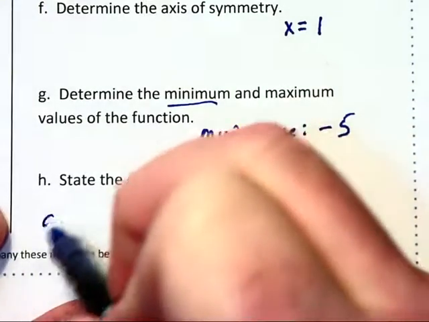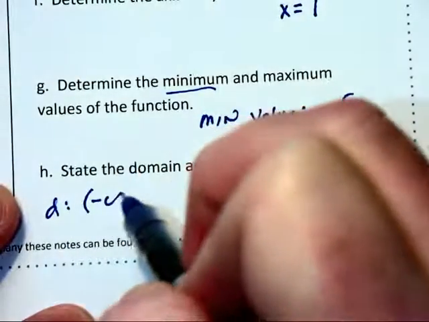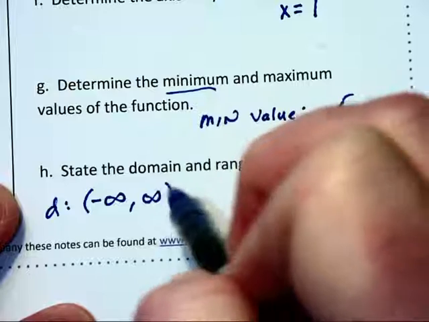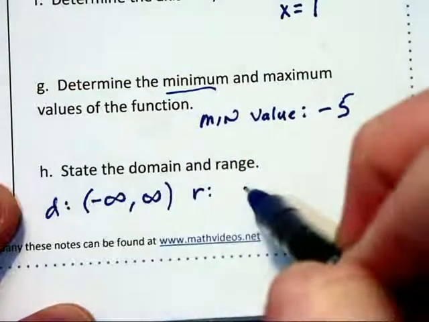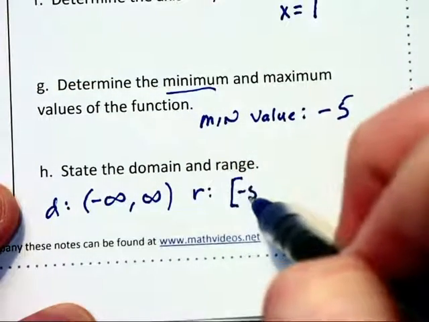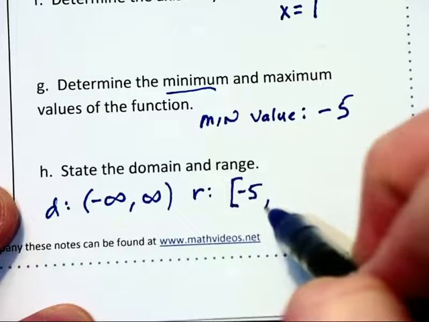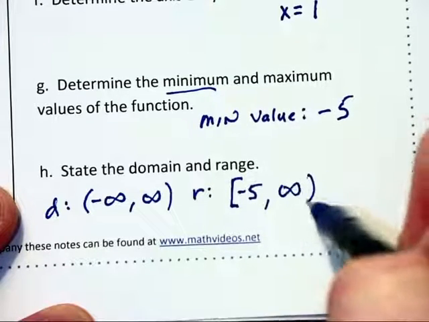The domain is going to be all real numbers, and the range will begin at negative 5 and include that value and go on up to positive infinity.